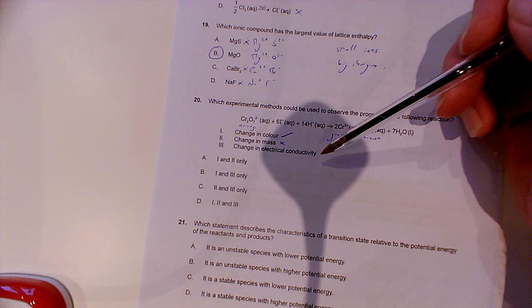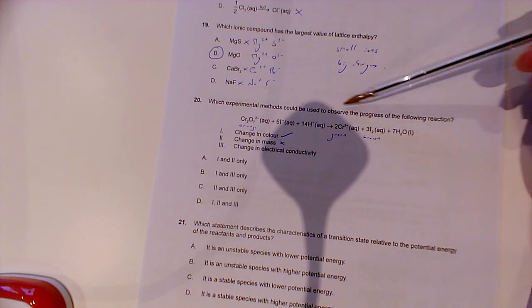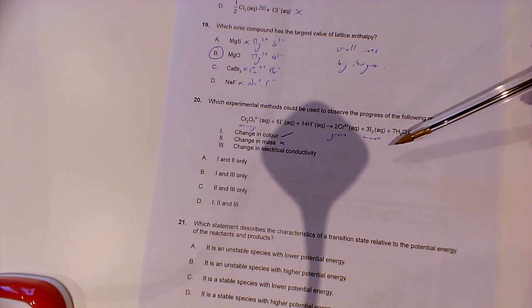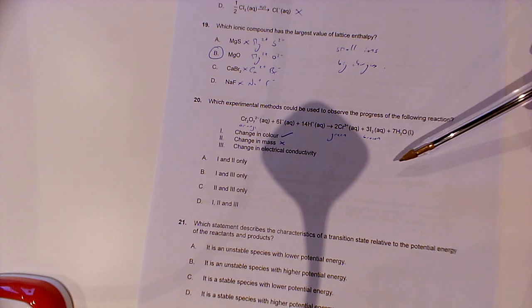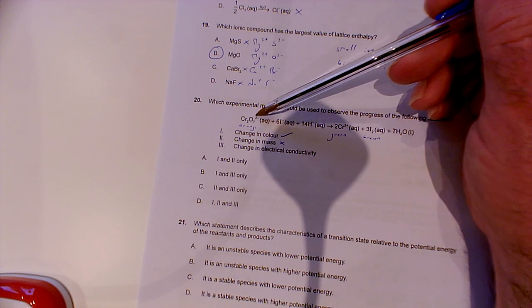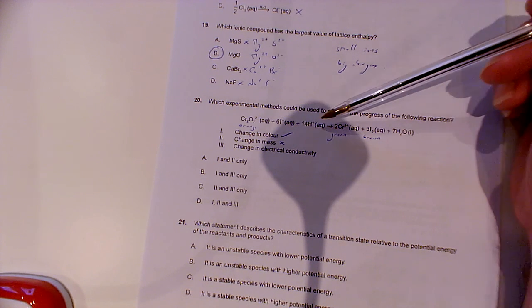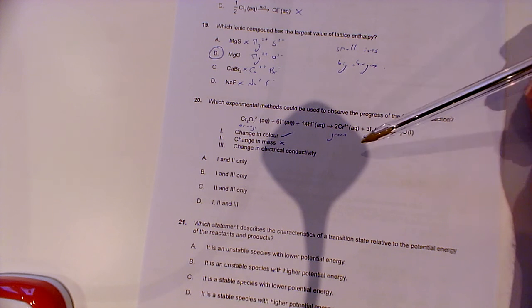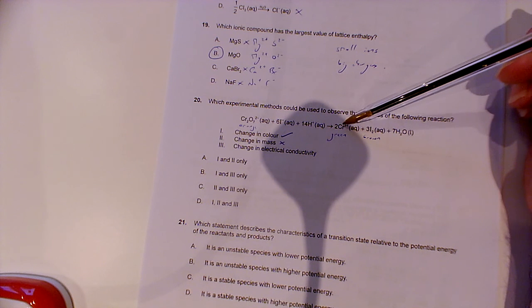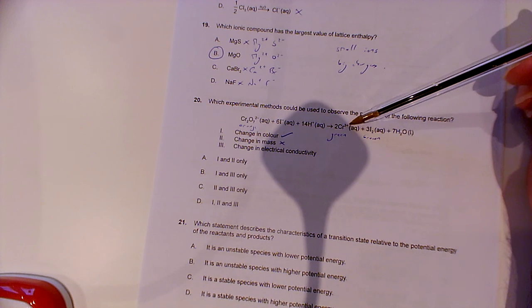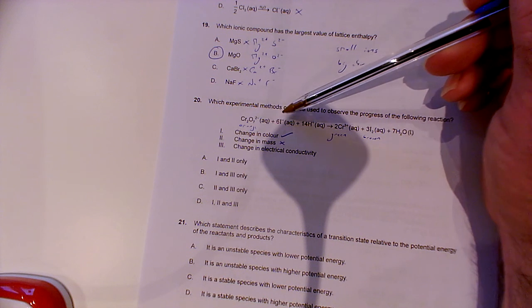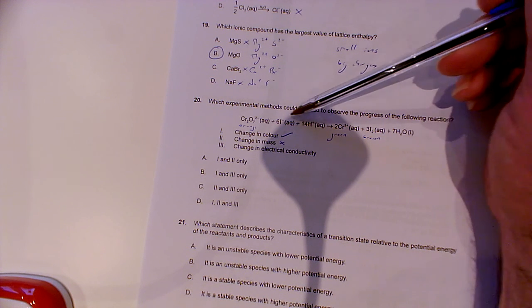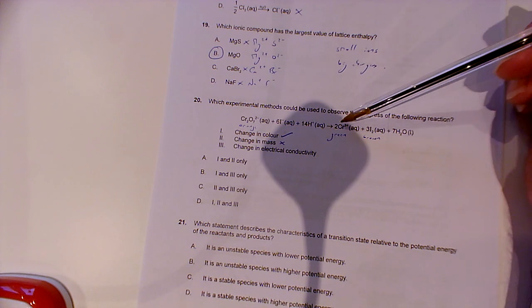A change in electrical conductivity, I'm basically looking for a difference in the number of ions or the overall charges present. So here I've got a 2- and I've got 6 1- ions. Here I've got 14 H+ ions. Whereas over on this side, I've only got 2 chromium 3+ ions. So looking at this side, I've got 1, 7, 21 ions. On this side, I've only got 2.